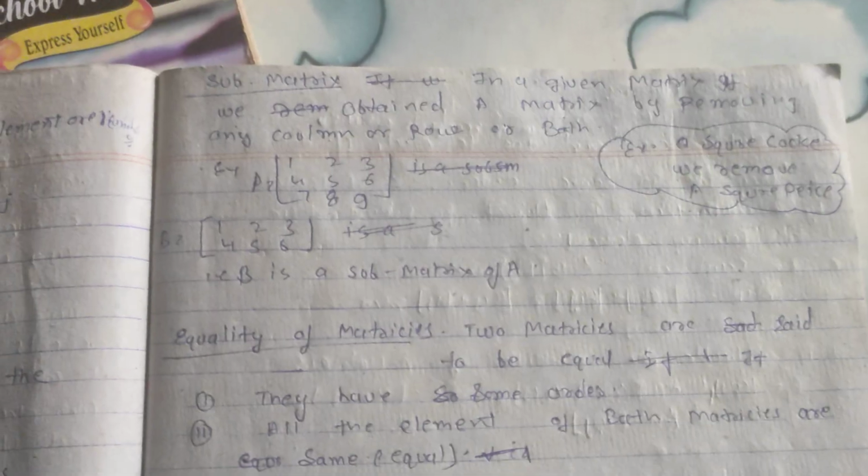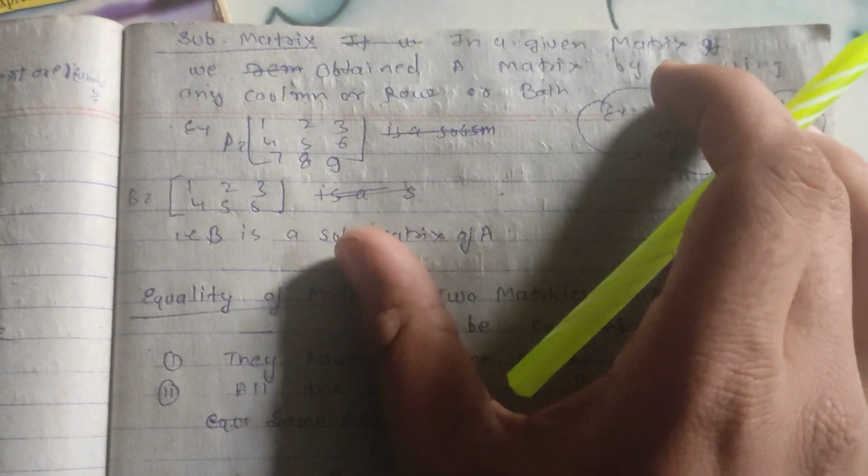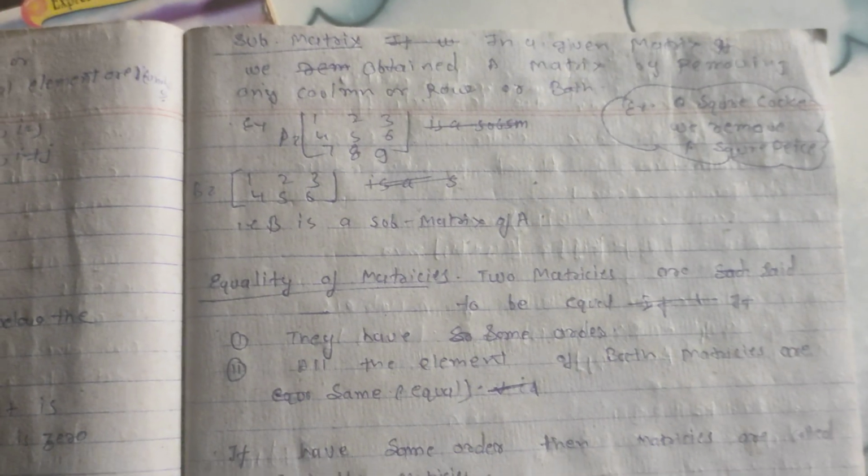Okay, now let's talk about the submatrix. In a given matrix, if we obtain a matrix from the given matrix, then it is said to be a submatrix. For example, we have a square cake, and we took another piece of cake, which is also square, from the given cake. So the piece we take is also a submatrix of this cake.